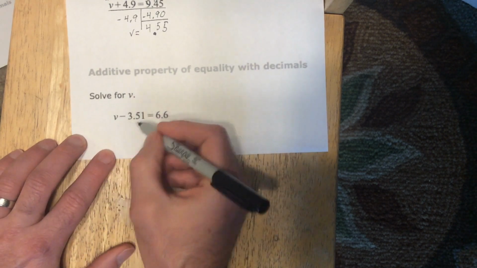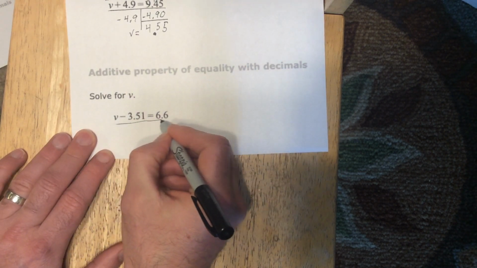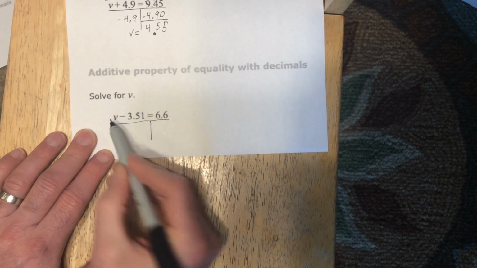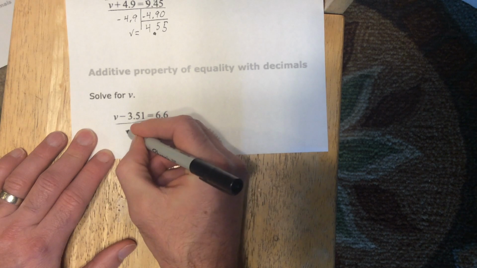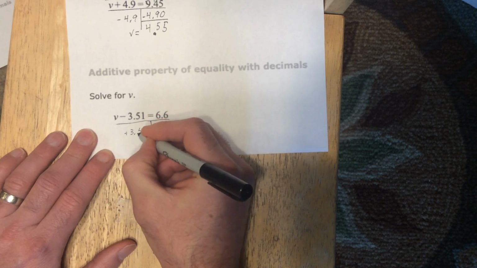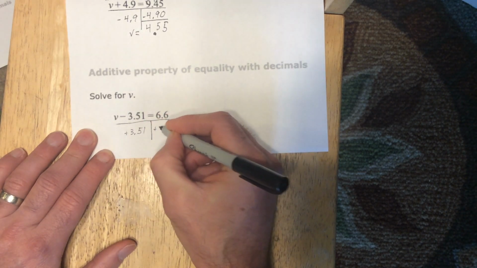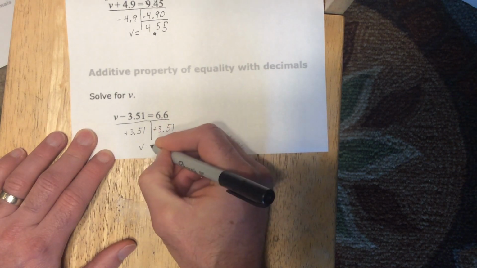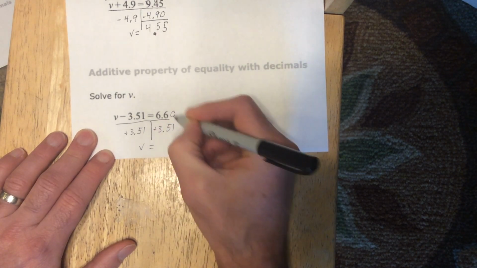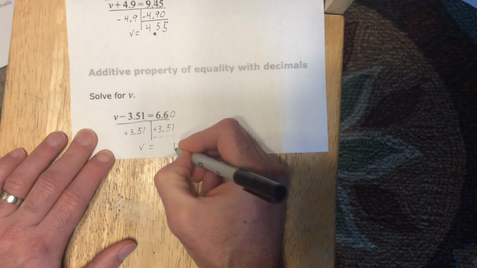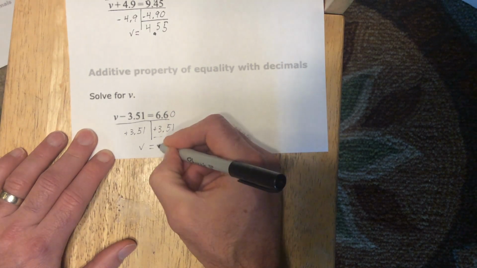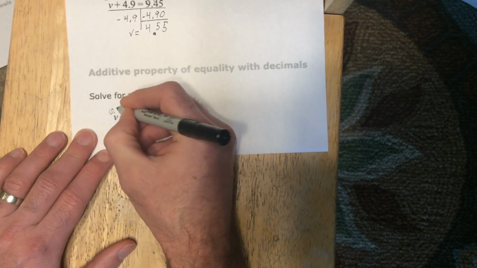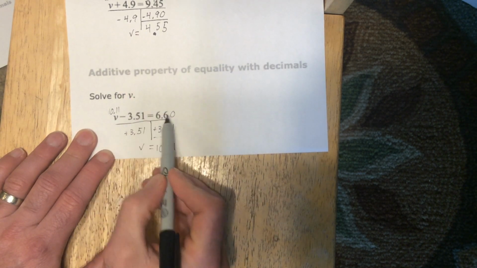I'm going to do one more for you here. Put it on a balance. We want to get the v alone. To do that, we're going to add 3 and 51/100 to both sides. Over here I'm left with v. Over here I am left with 10 and 11/100. Again, we could plug it in here to check our work.